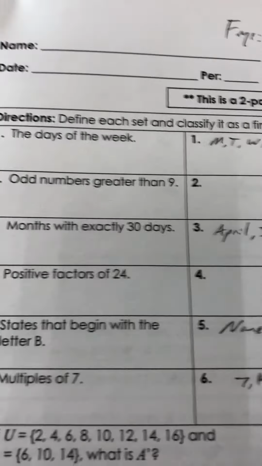So for number one, we're to define each set and then classify it as a finite or infinite set. The days of the week: Monday, Tuesday, Wednesday, Thursday, Friday, Saturday, Sunday, it's a finite list. When you do number two, odd numbers greater than 9, you can just start counting them. Do the ellipsis. That's going to be infinite. It's just going to keep going forever and ever.